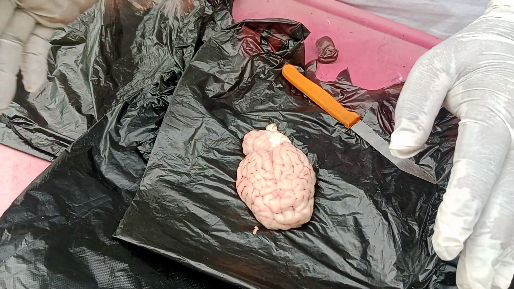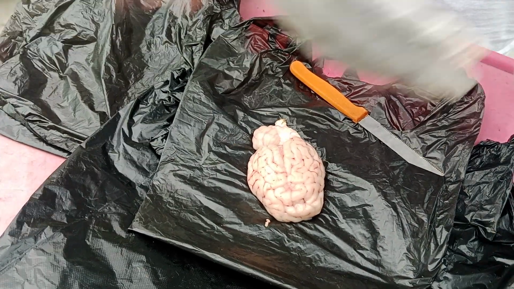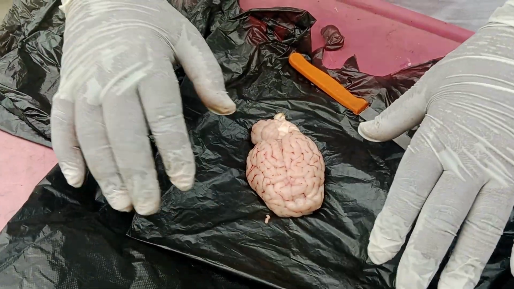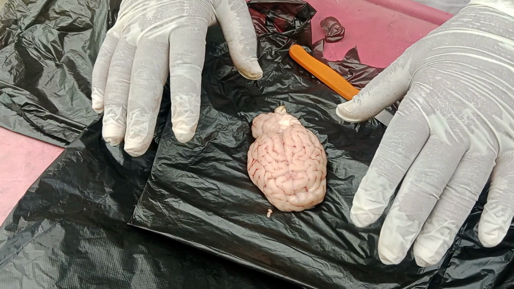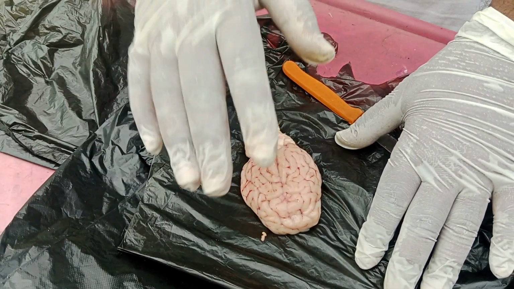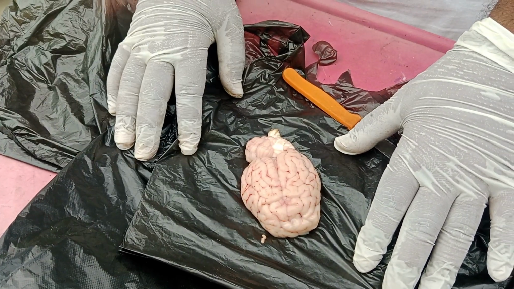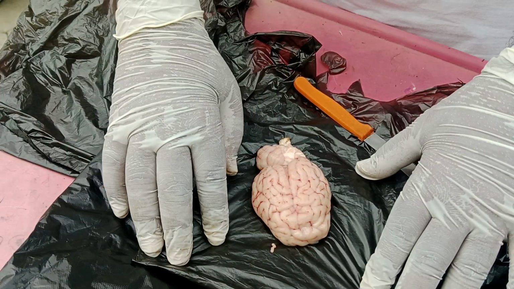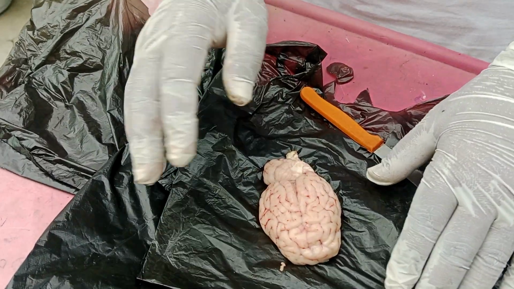Now, the bee is disturbing. Okay, children. So, it's all in the game because I'm taking the video outside. Kindly ignore if any disturbance is there.